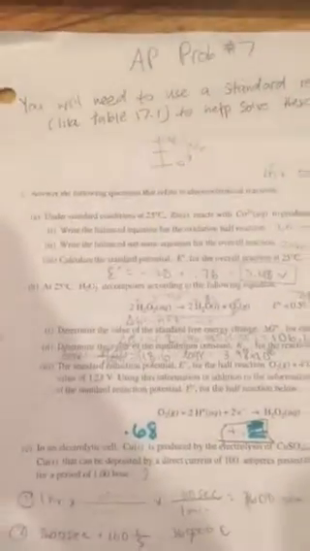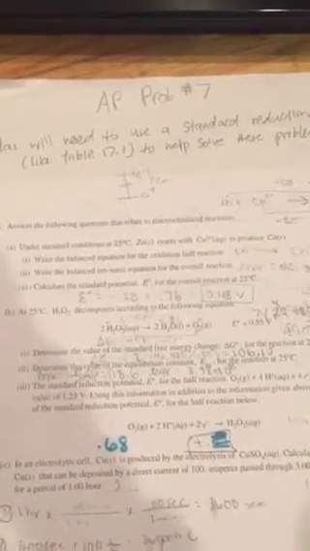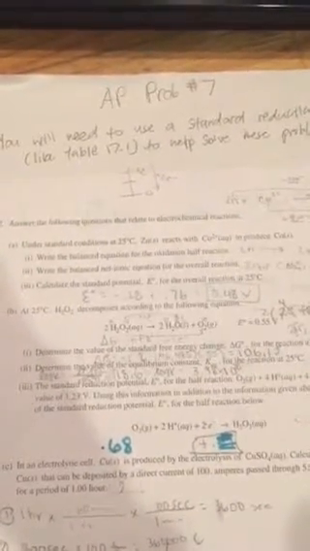This is Katie Bowman's AP problem number 7. So let's start off by reading the question. Answer the following questions that relate to electrochemical reactions. Part A, under standard conditions at 25 degrees Celsius.